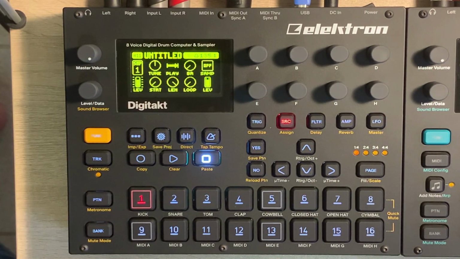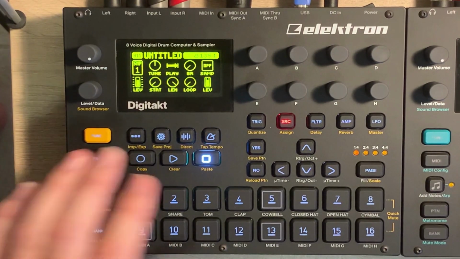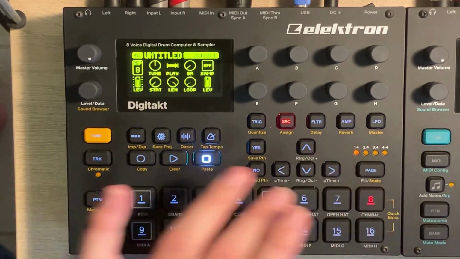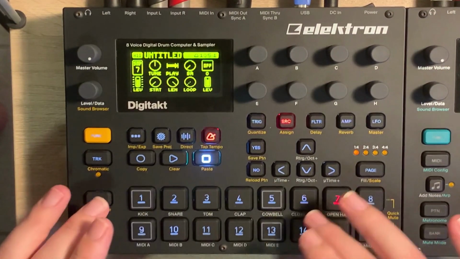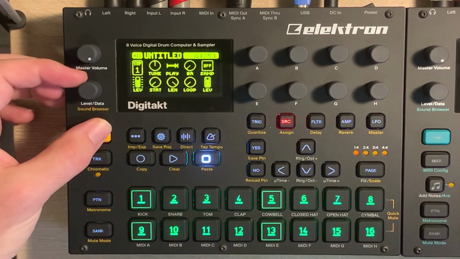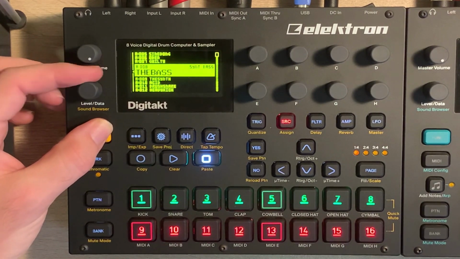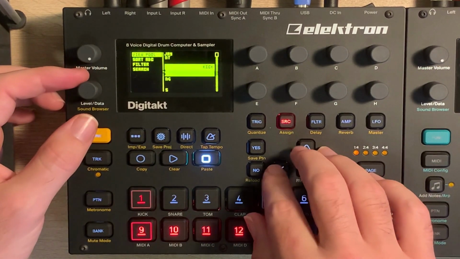Let's get into it. And first track, all the tracks, no sounds loaded, except here for some reason. Let's get rid of that. Okay, first track, function, level data dial, means I'm in the sound menu.